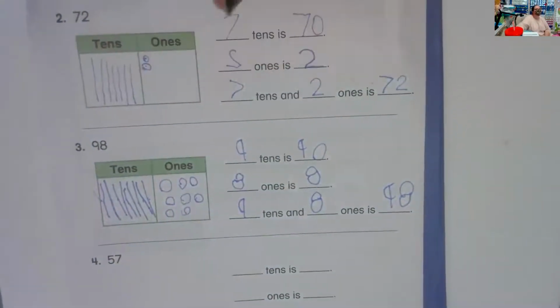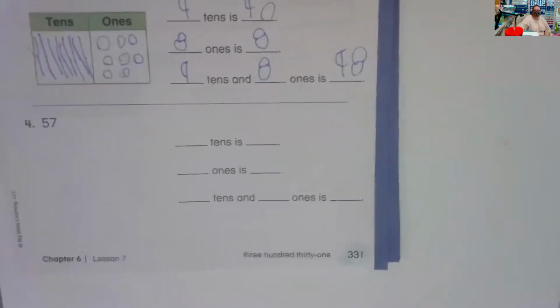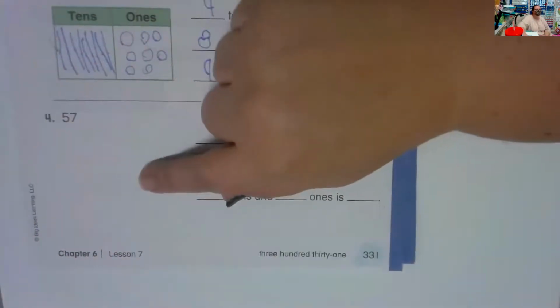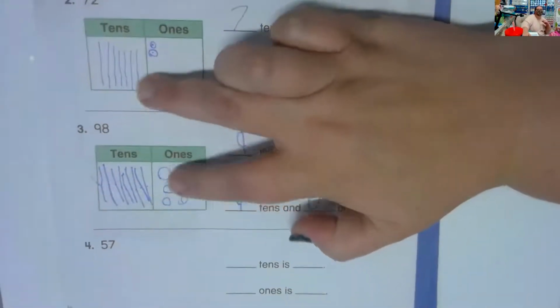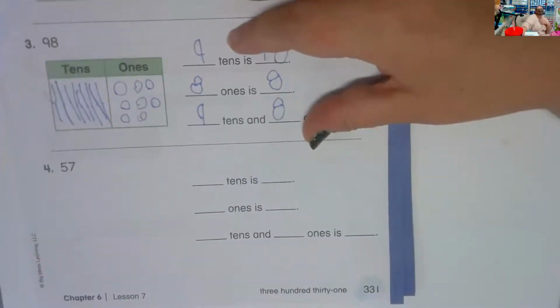They give us a chart to fill in. What about this one? We can make our own chart, or we can just draw without. I think by now they're hoping that we don't need the chart to draw our sticks and dots.